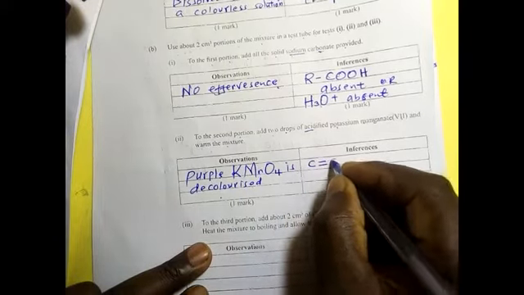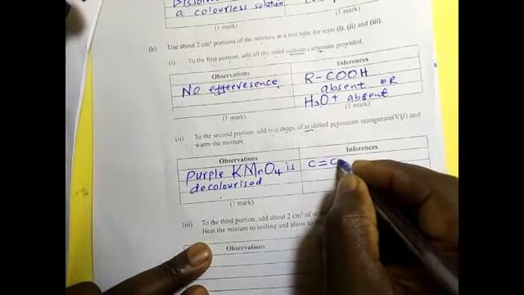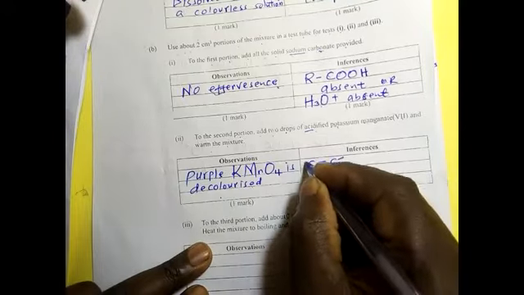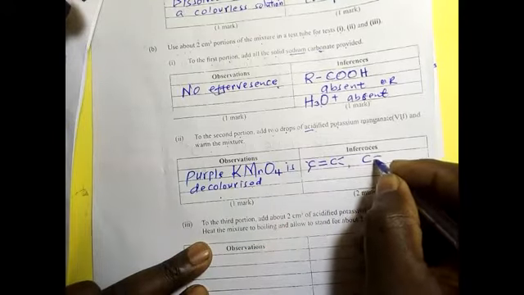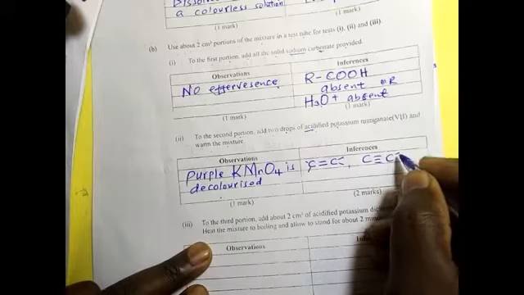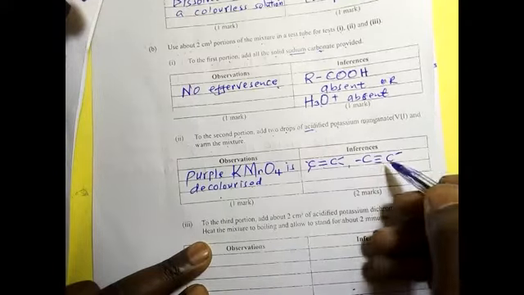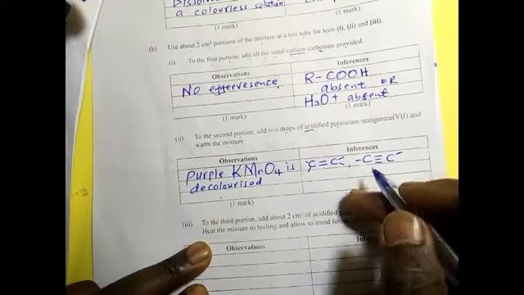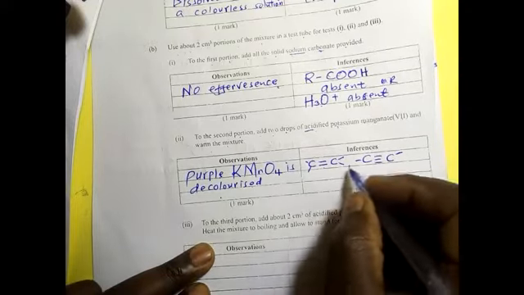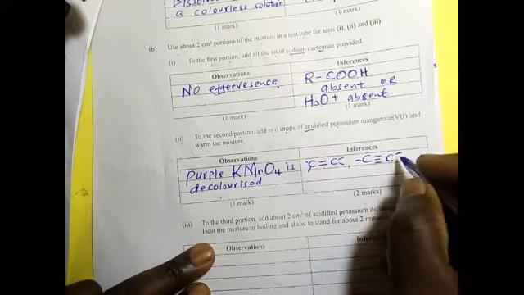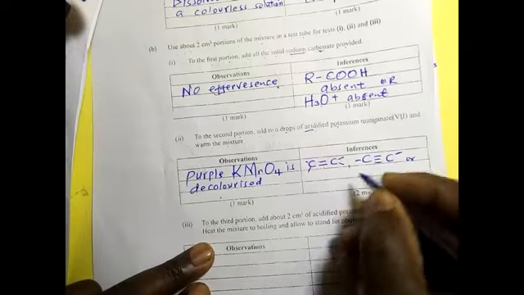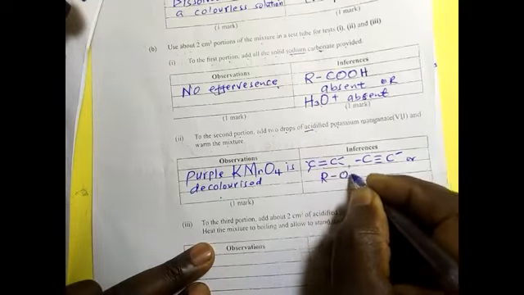So if that happens, then it means that there is a double bond. That organic compound could be an alkene or an alkyne. Please avoid writing alkene or alkyne in words because they usually ignore that. Or an alcohol is present.